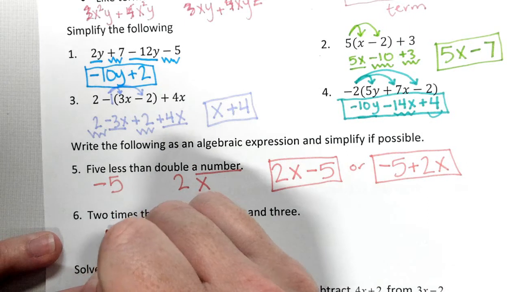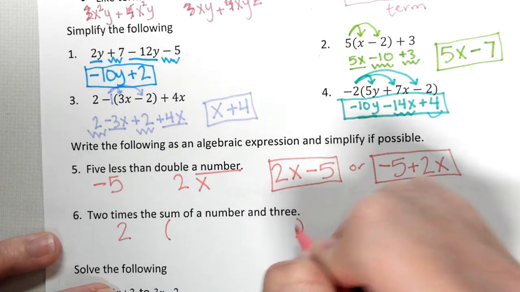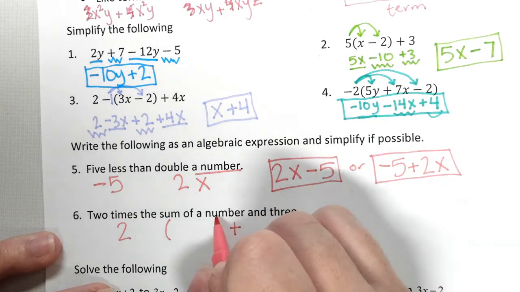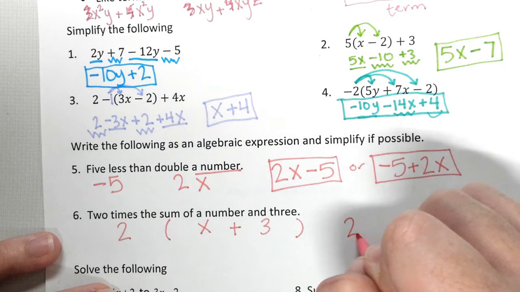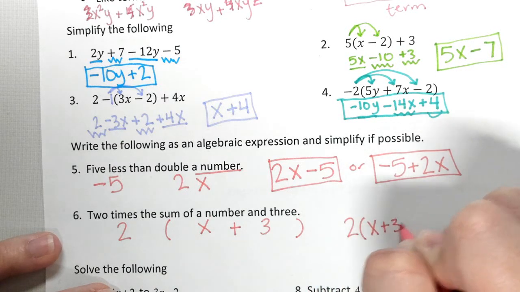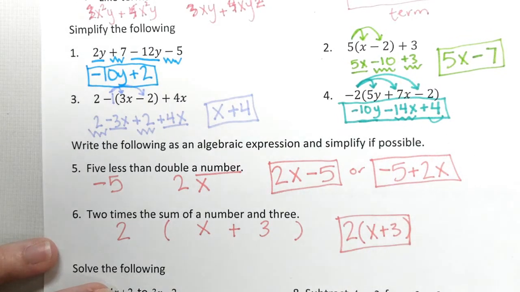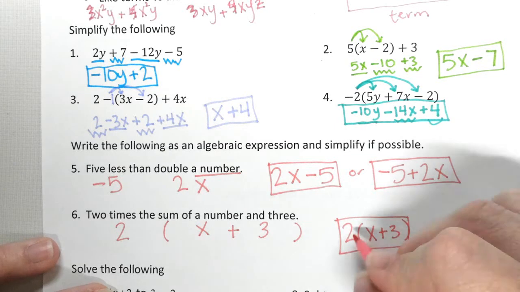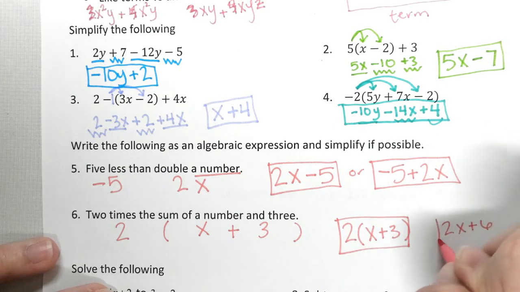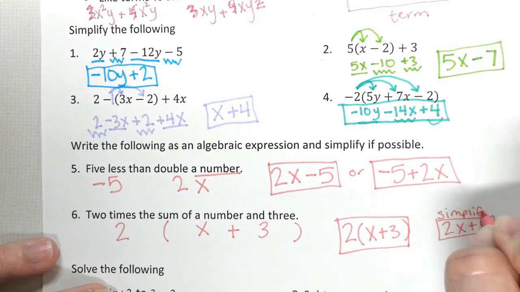Now with this one I have 2 times the sum. Remember, sum tells me to put parentheses and put a plus sign in the middle. A number and 3. So x, the number we don't know, and 3. So my answer is 2 parentheses x plus 3. Which if you were to simplify, if you don't, that's okay. If you were to simplify this one, 2 times x is 2x, and 2 times 3 is 6. So this is your simplified answer.